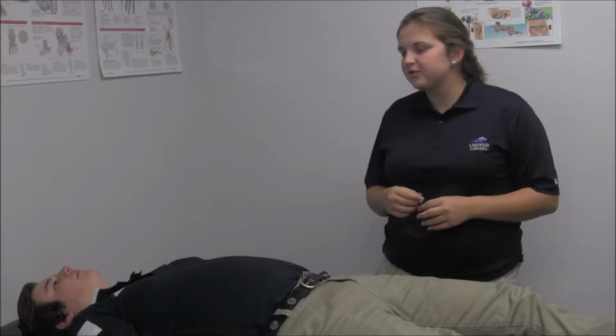Today I'll be doing the history and observation part of a hip evaluation. You ask your patient about any injuries that they've had to the hip or the lower leg, and you also ask about any past medical history. And you ask the patient if they have a mechanism of injury, and if you saw it, then you already know what happened, but just to get their side of the story.